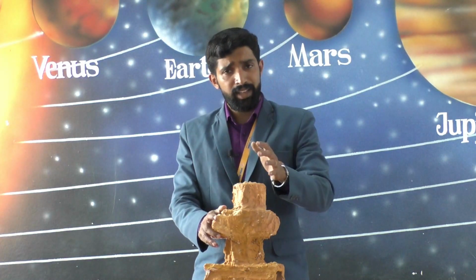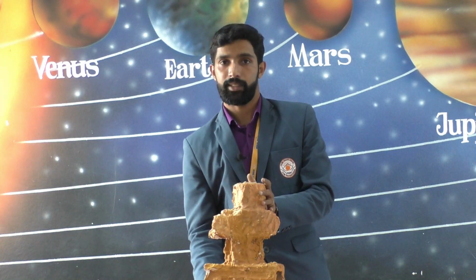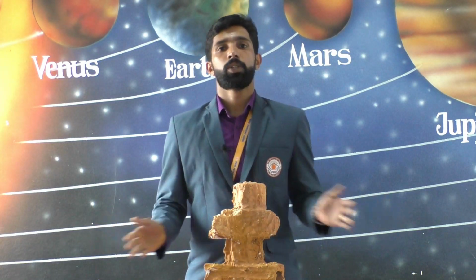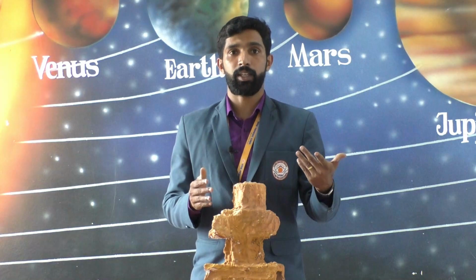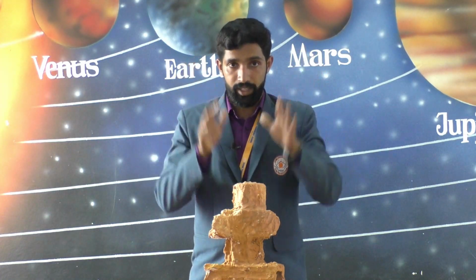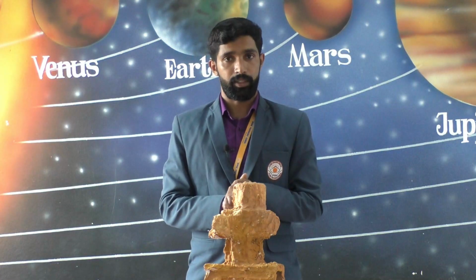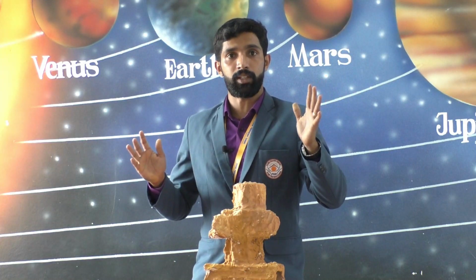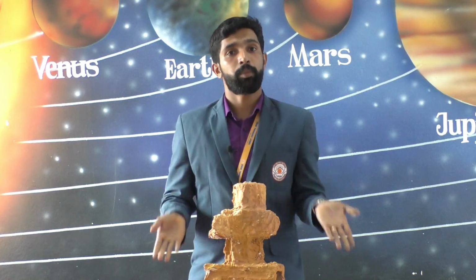So the sand blast effect is maximum at the base, down here. When the velocity of the wind decreases, or there is some obstacle in the path, what will happen to all the materials? All the materials carried by the wind are deposited.